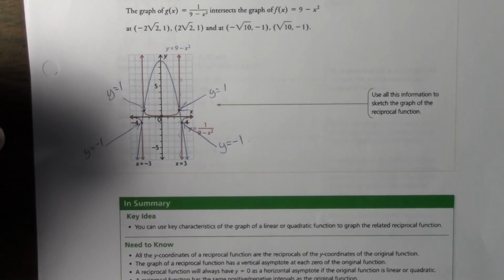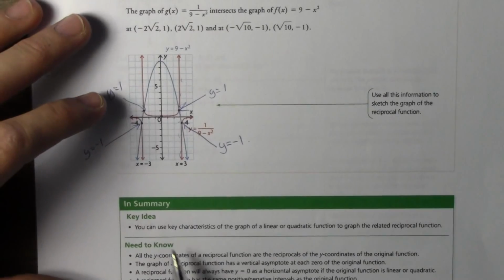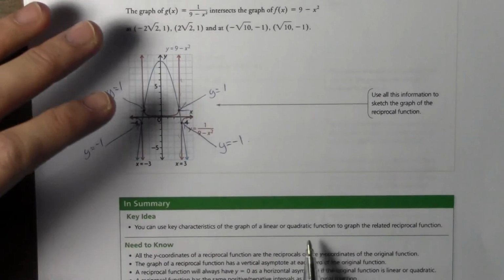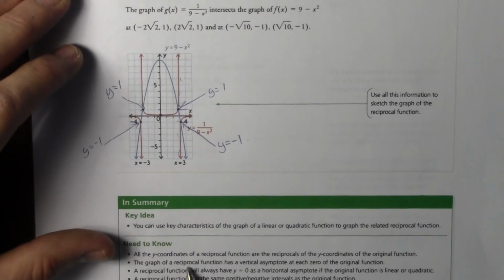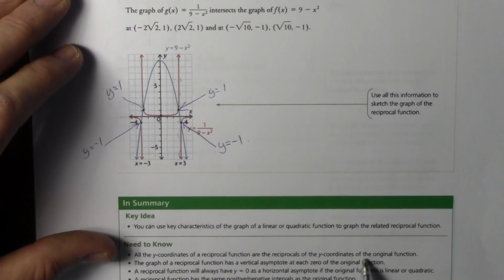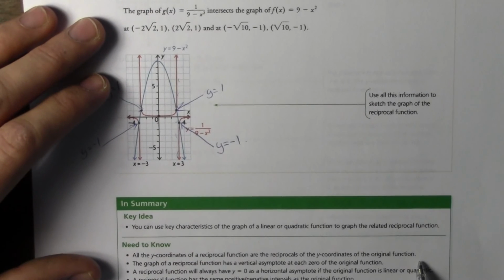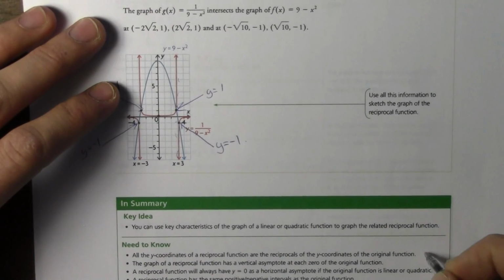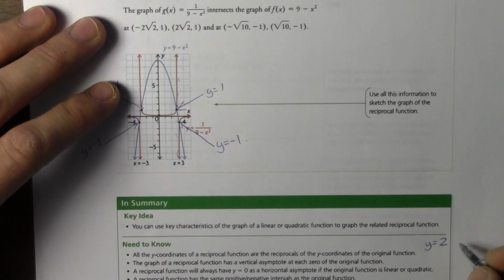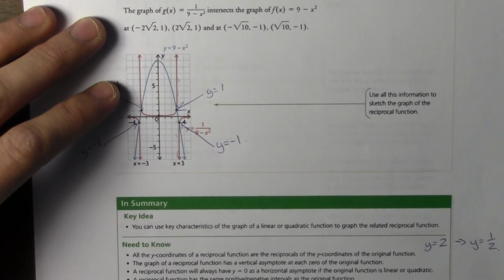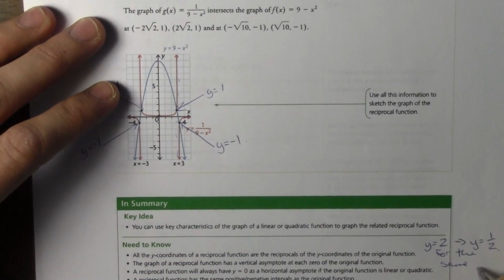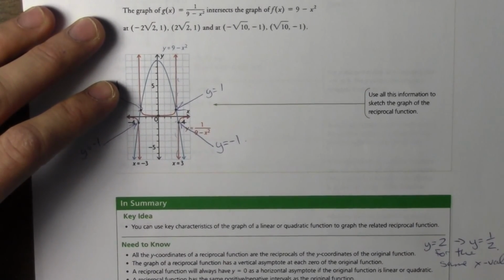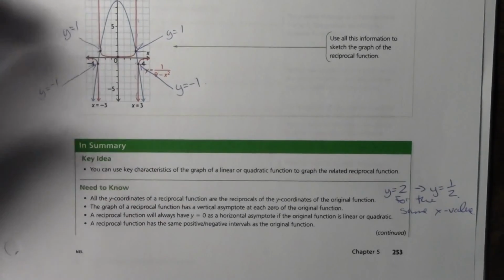Any questions? All right, in summary, you can use characteristics of the graph of a linear or quadratic function to graph the related reciprocal function. All the y-coordinates of the reciprocal function are the reciprocals of the y-coordinates of the original function. That's what I talked about today. So if you have a y value equal to 2, for instance, the reciprocal is going to be y equal to 1/2 for the same x value. Don't have to plug it all in to figure that out.